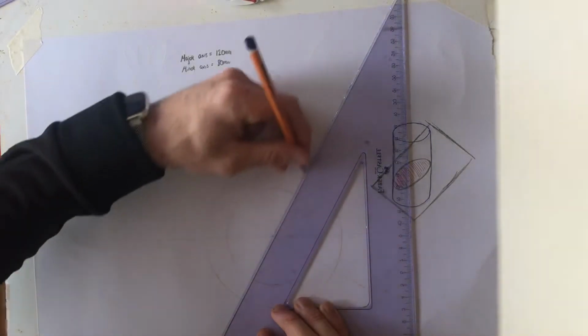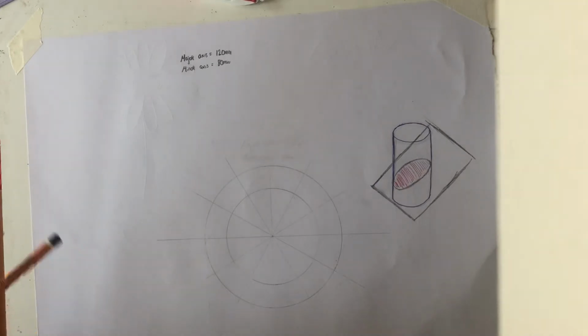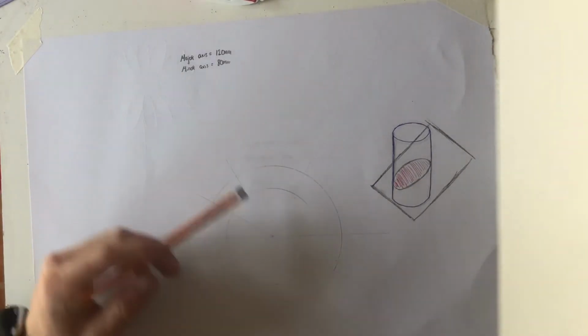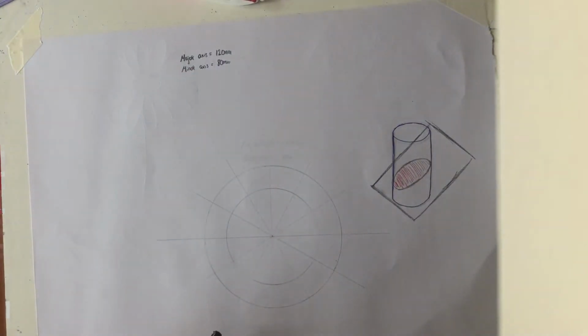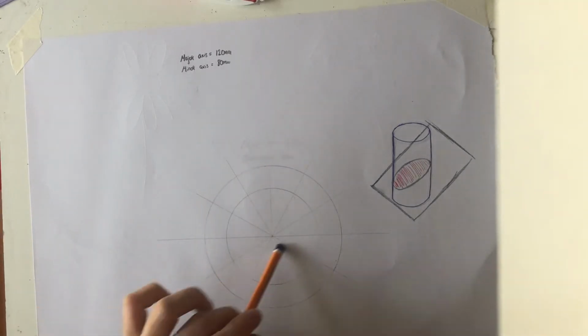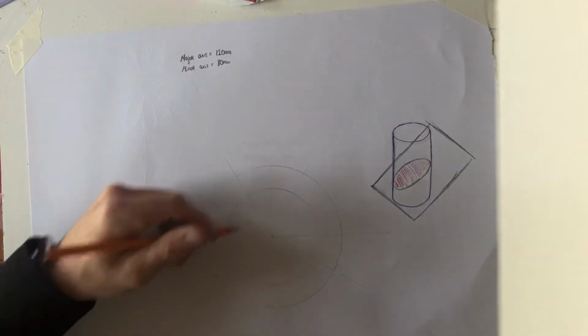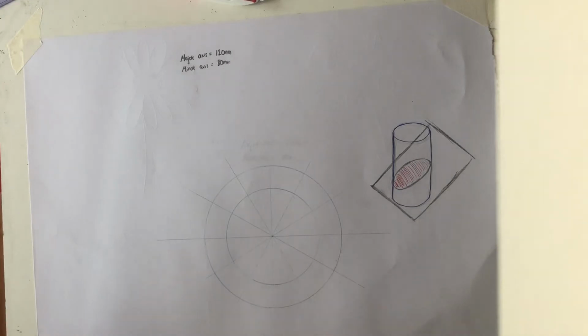So now we've got a 60-degree line that way and that way, opposite ways, and 30 degrees that way and that way. Now we've got 12 equal segments between our two circles.